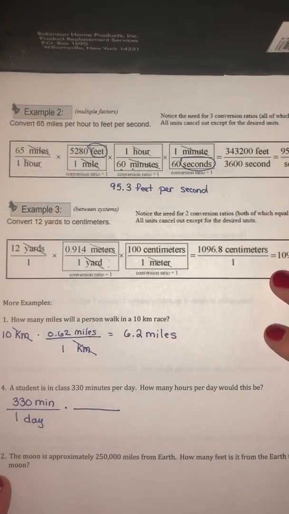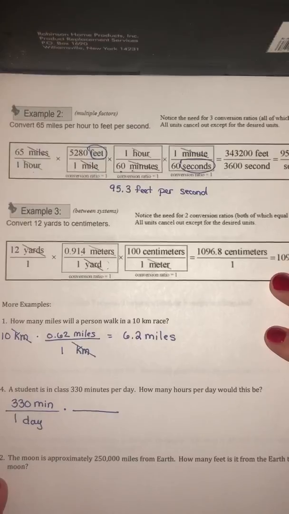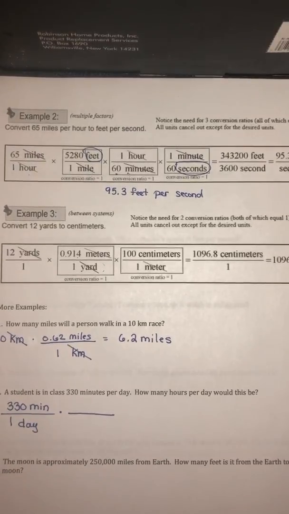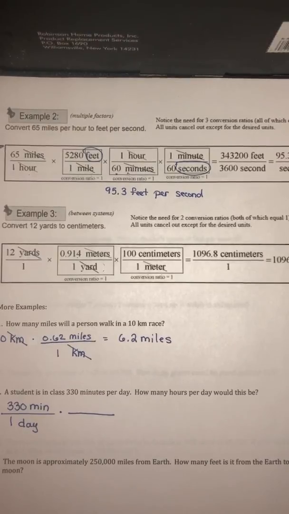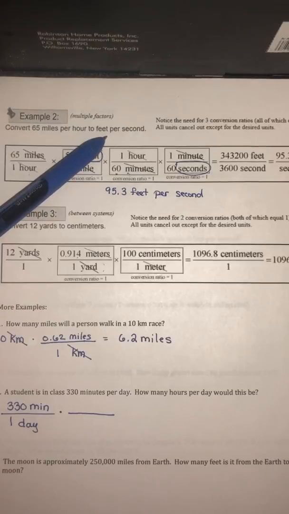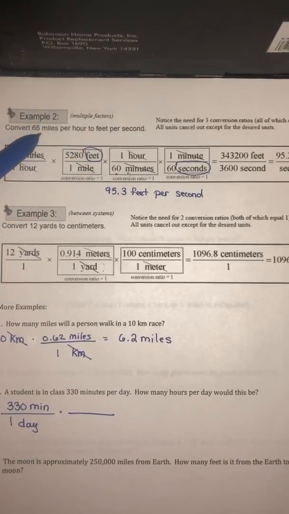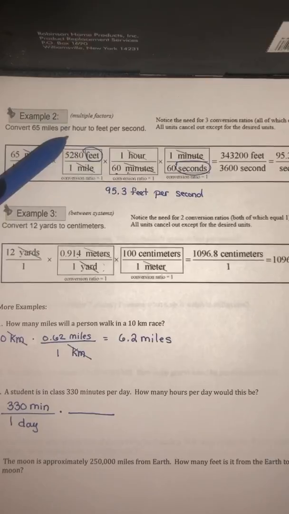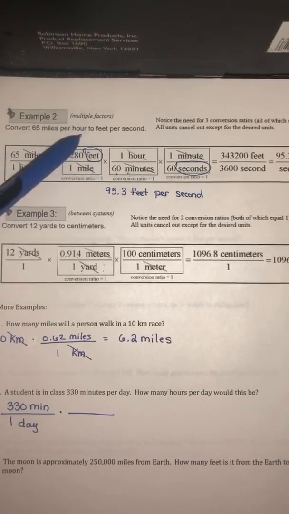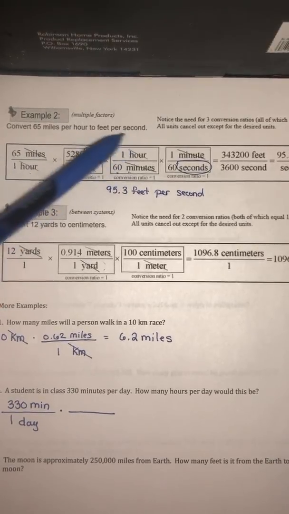So let's look at our next example. Here we are, now this is a little bit harder, a little bit more challenging. Here we want to convert from miles per hour to feet per second. So we basically are doing two conversions. We're converting length or distance from miles into feet, but then we're also converting time, hours into seconds. So there's two conversions going on here.